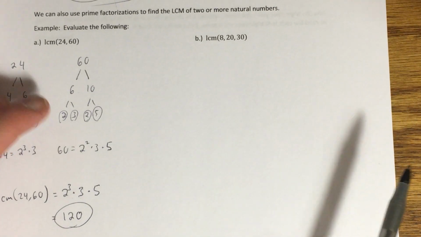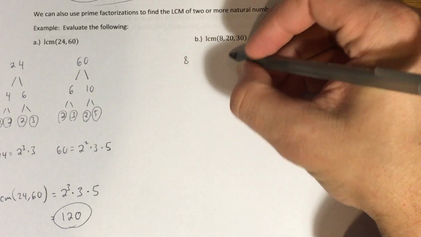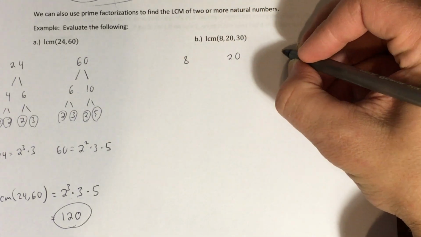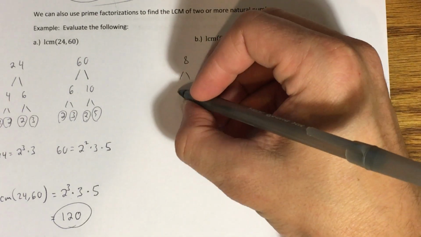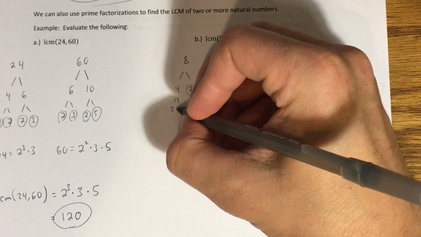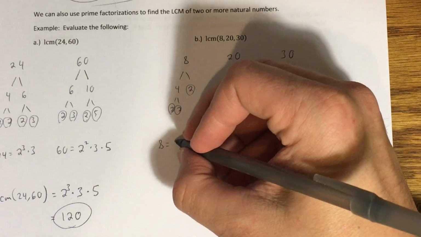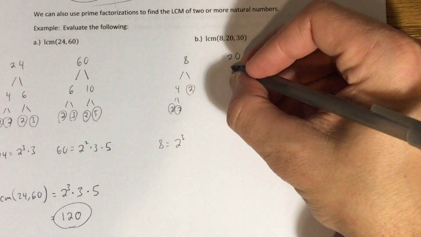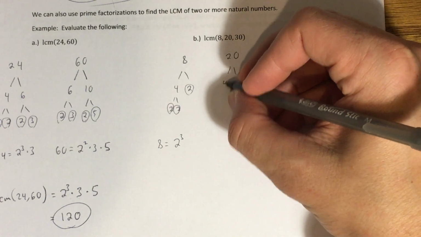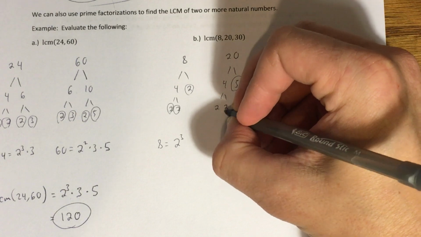Let's use another example where we have 3 numbers. I'd like to find the LCM of 8, 20, and 30 using a similar technique. So 4 times 2 is 8, and 2 times 2 is 4. We've seen this one already in a previous example. 8 equals 2 cubed. What about 20? 20 is 4 times 5. 5 is prime. 4 is 2 times 2.